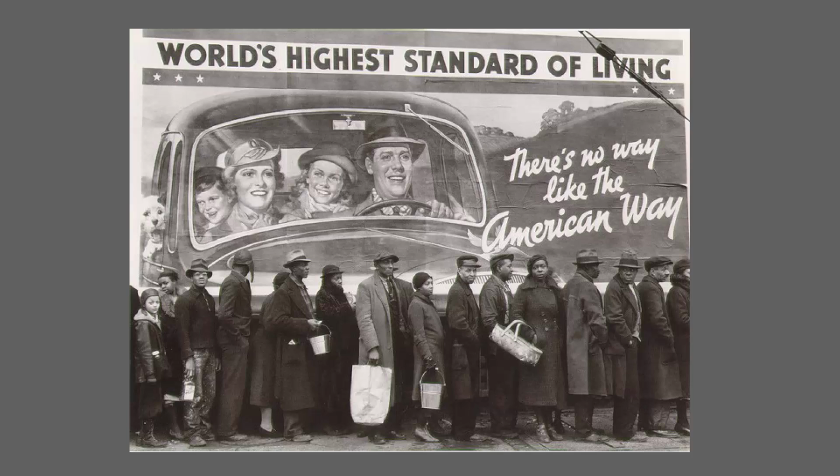Here's another example, Margaret Bourke-White. This was photographed in Kentucky.